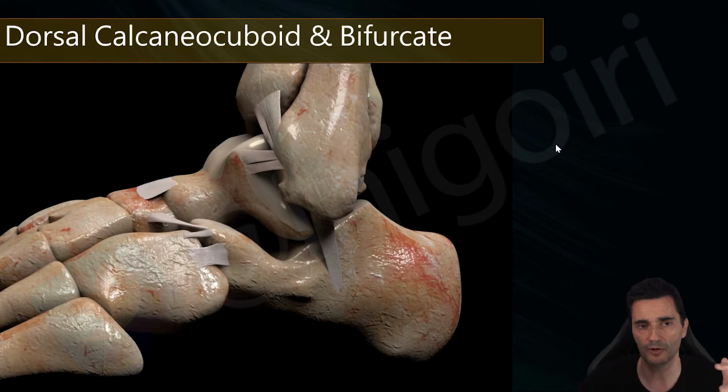We usually talk about these two ligaments together because they are very close, and this is a little reminder about the anatomy of these ligaments. The dorsal calcaneocuboid ligament joins the calcaneus and the cuboid bone, is very thin and wide, and is usually below the pedius muscle, the most caudal aspect of the pedius muscle. And very close, just upwards, the bifurcate ligament has two fascicles, one between the calcaneus and the cuboid, and another one between the calcaneus and the scaphoid bone.